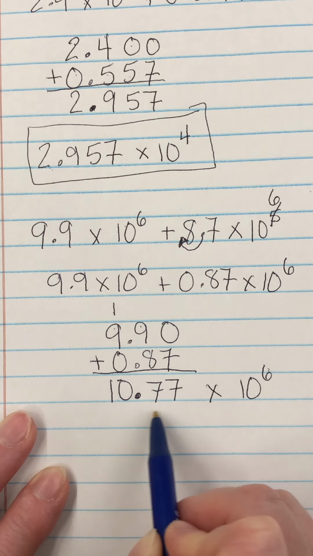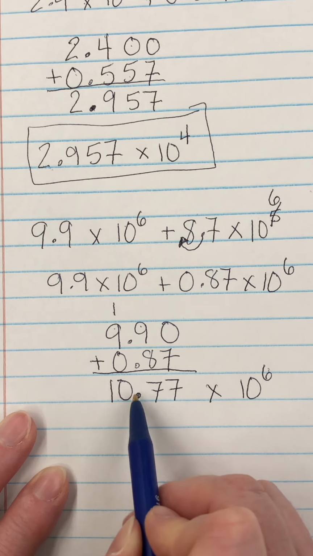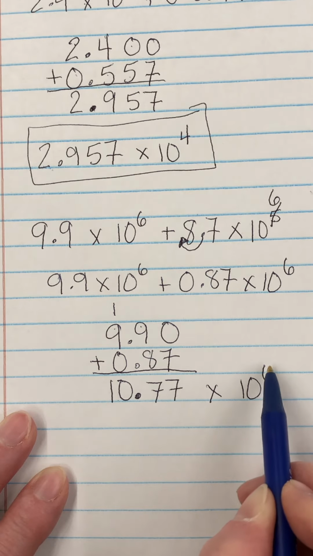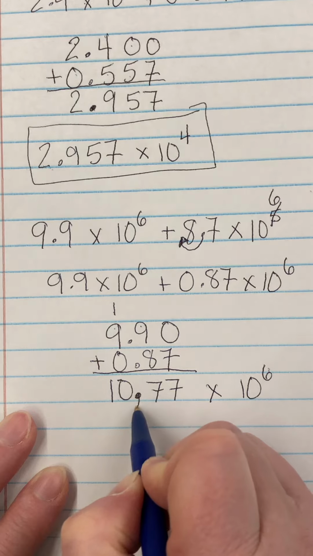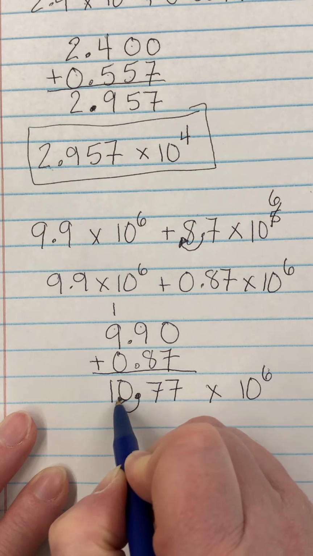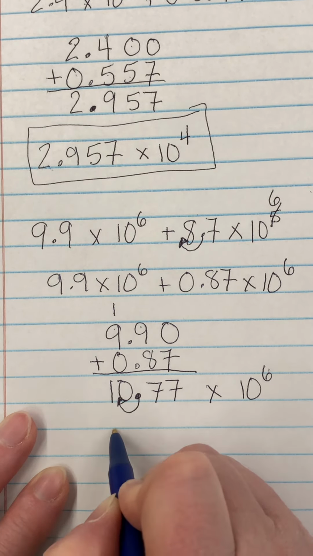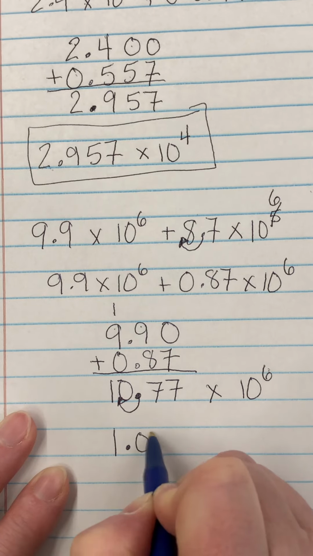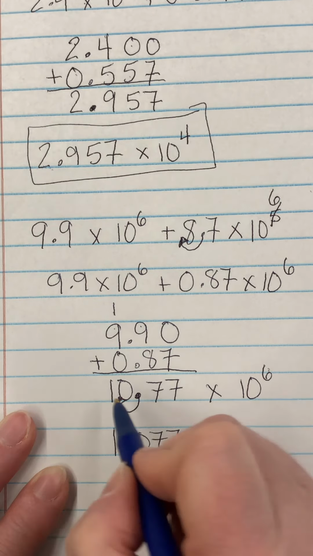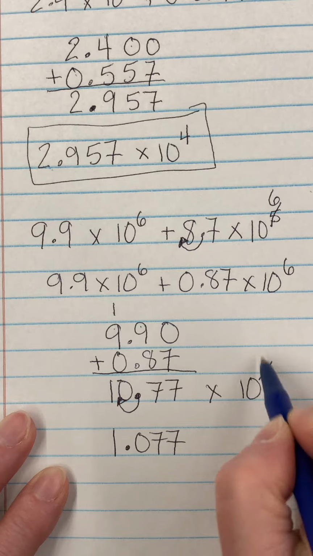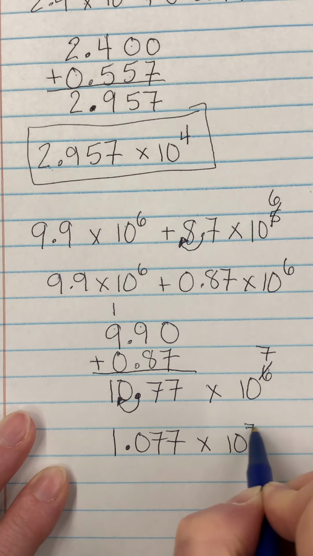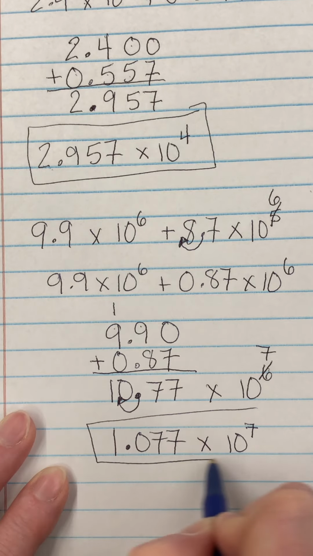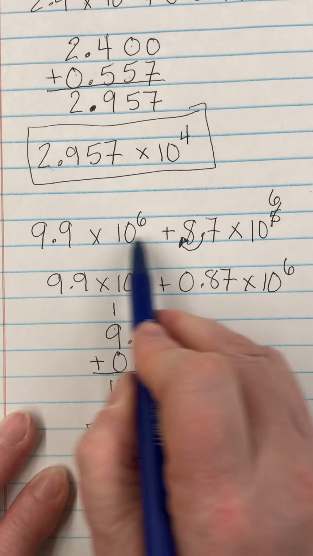If I end up going the other direction, let's say this was just a 0 and I had to go over here, I would actually subtract 1. So this one I have to go to the left because I can only have one digit, then the decimal. I need a 1.077. And because I added one more move, this is now the 7th power.